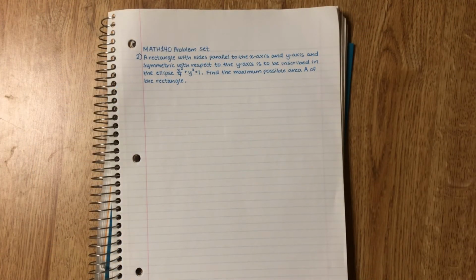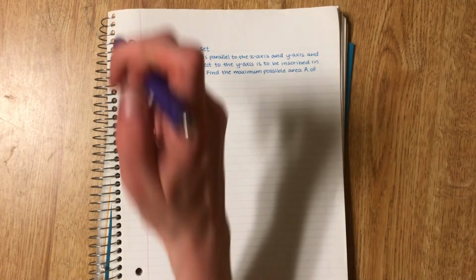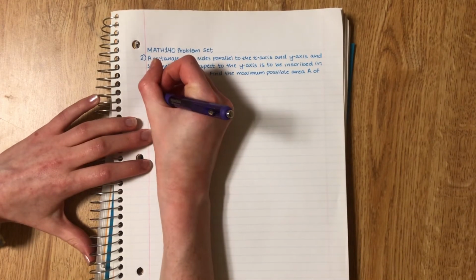So here's a second example. This problem says, a rectangle with sides parallel to the x-axis and y-axis and symmetric with respect to the y-axis is to be inscribed in the ellipse x squared over 4 plus y squared equals 1. Find the maximum possible area A of the rectangle. First, just like the last problem, you want to write your knowns.